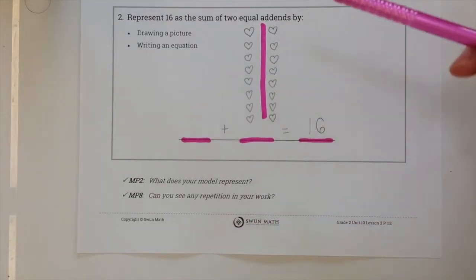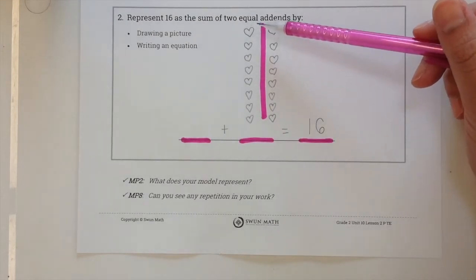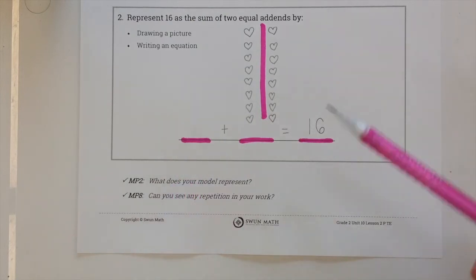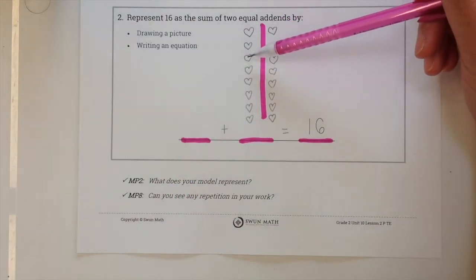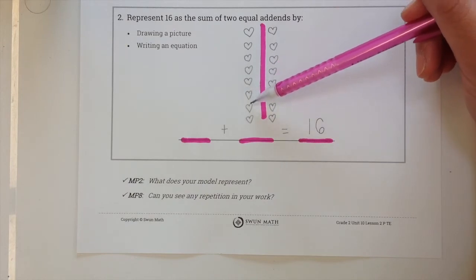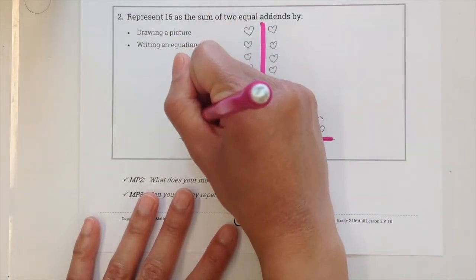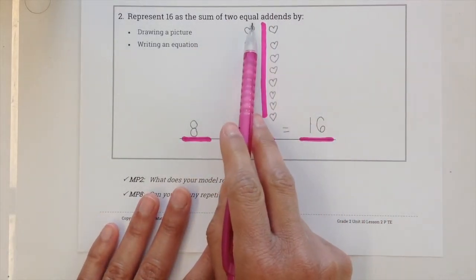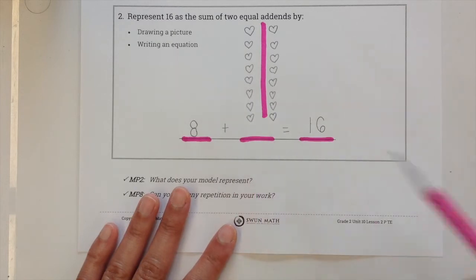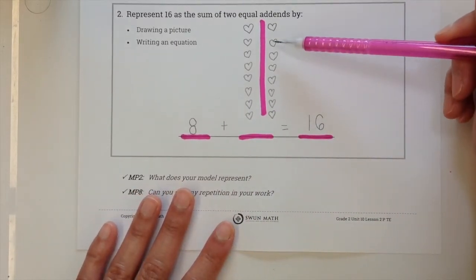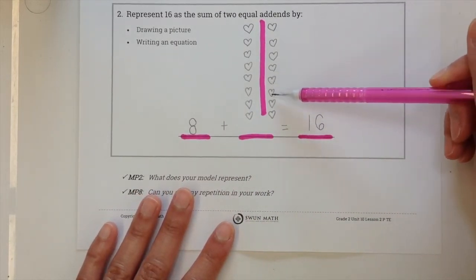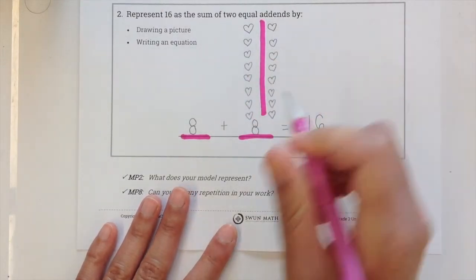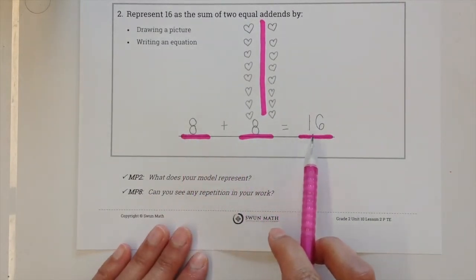And now I can count up the number of objects in each column, and that will tell me what my addend is going to be. So I have 1, 2, 3, 4, 5, 6, 7, 8 in my first column. And remember, I want my addends to be equal. So this one should also be 8, but I'm just going to make sure. 1, 2, 3, 4, 5, 6, 7, 8. So I have 8 plus 8 equals 16.